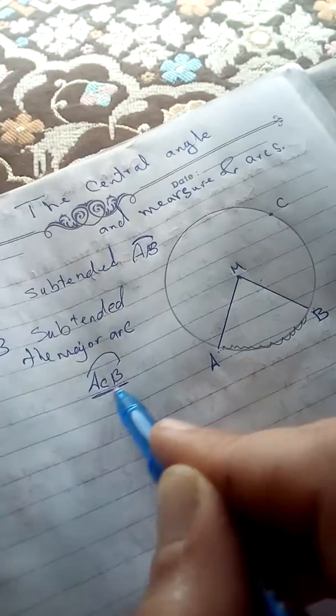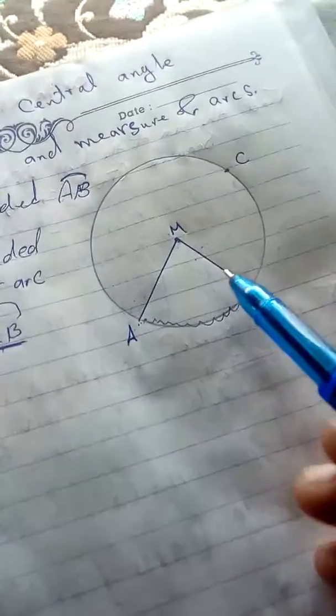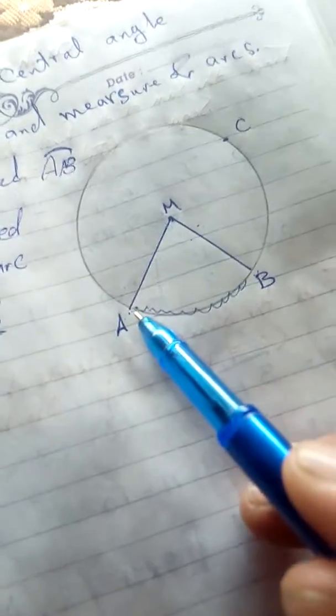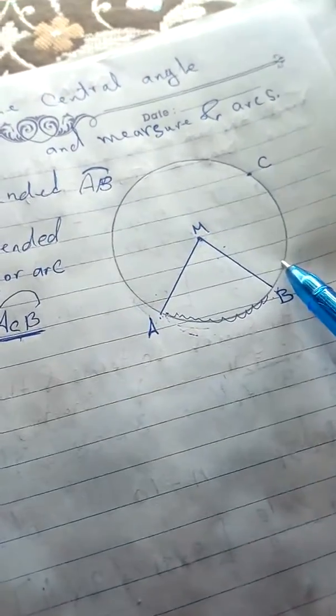This is the way to write arcs. We have here two arcs, the minor arc AB and the major arc ACB.